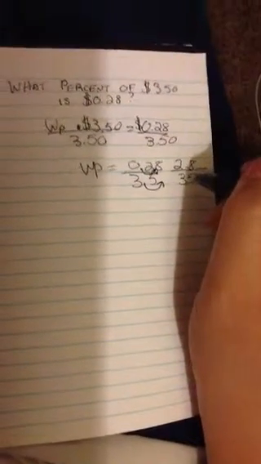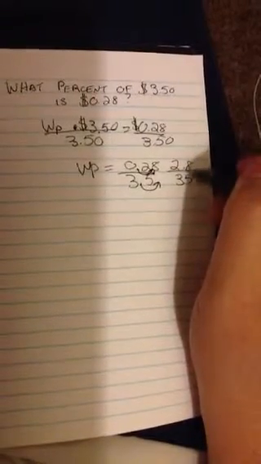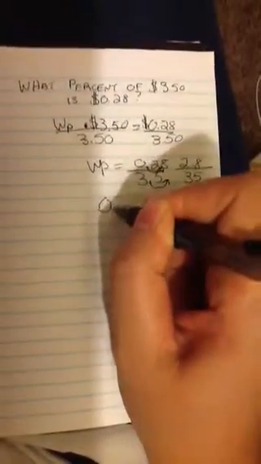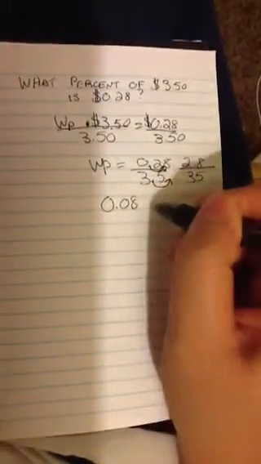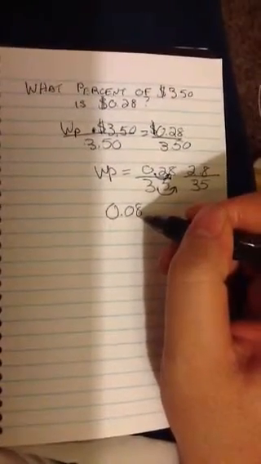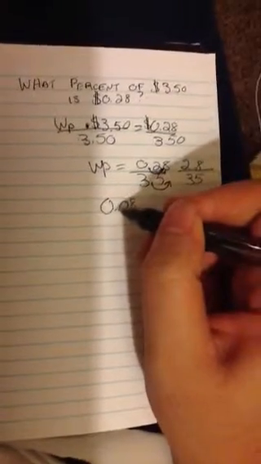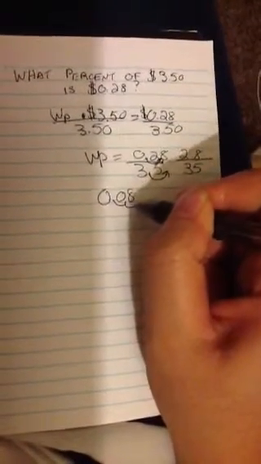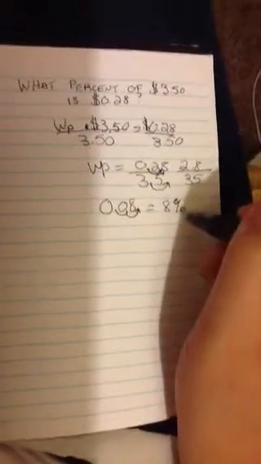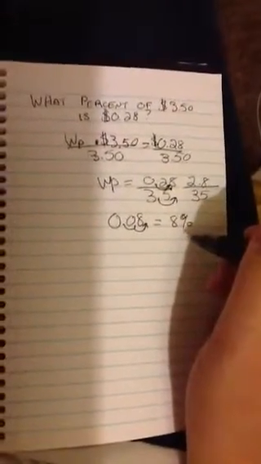If you were to divide those two, you can use a calculator because it's going to be some tricky math, you would get 0.08. We're still not quite done. We have to move that decimal point back over twice to get our percentage. So now we can see that it is 8%.